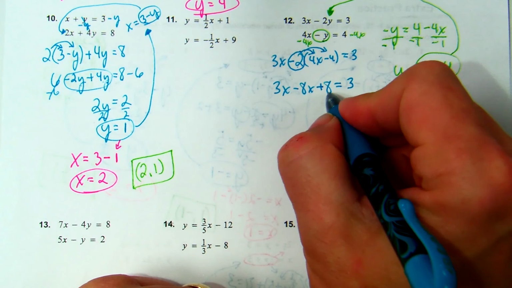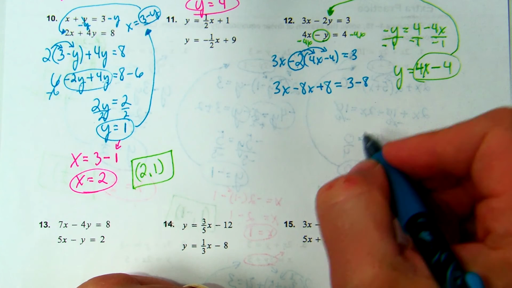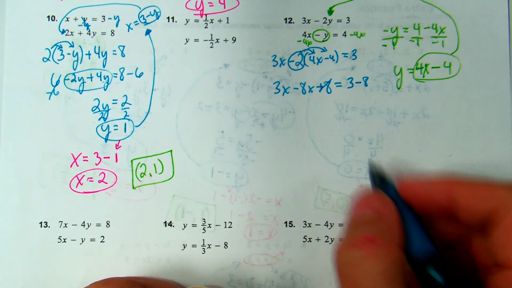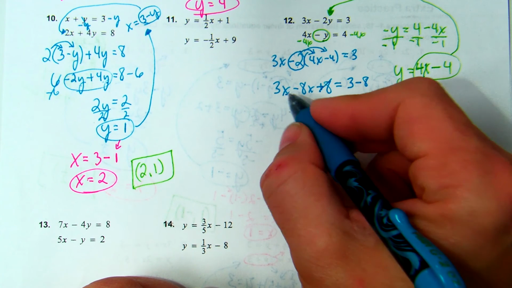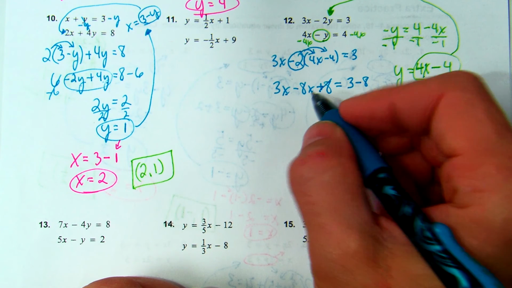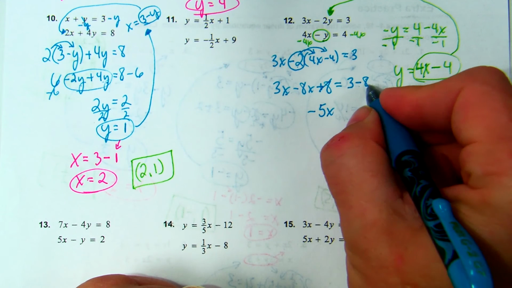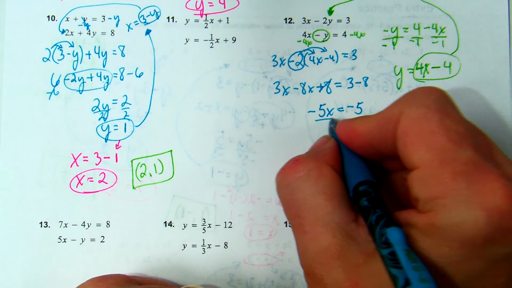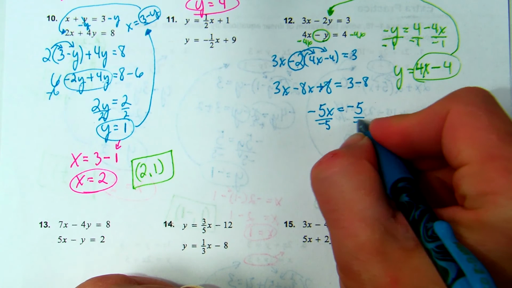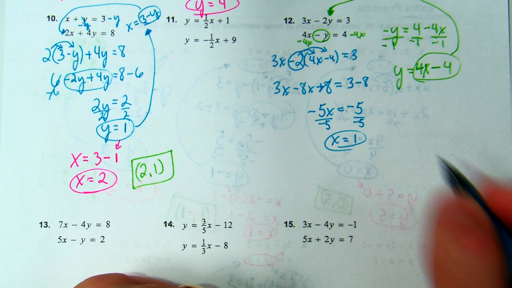Well, we're going to take this 8 over here. Remember, if we move it across, it just changes the sign, right? So that 8 is gone. And then we're going to combine these two x terms together. 3x minus 8x is going to equal negative 5x. 3 minus 8 is going to be equal to negative 5. Divide by your negative 5. Divide by your negative 5. X is going to equal a positive 1.